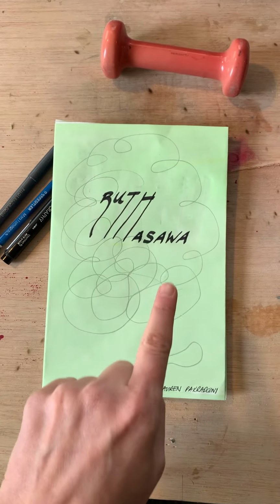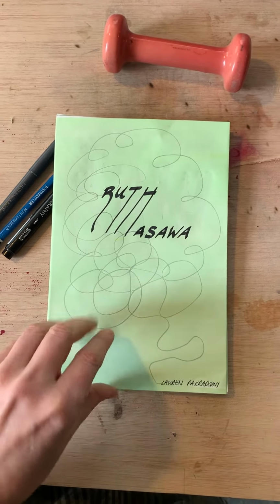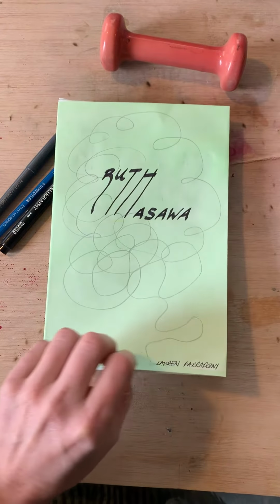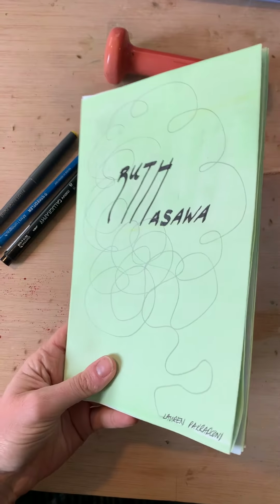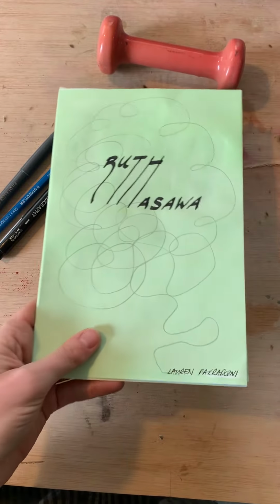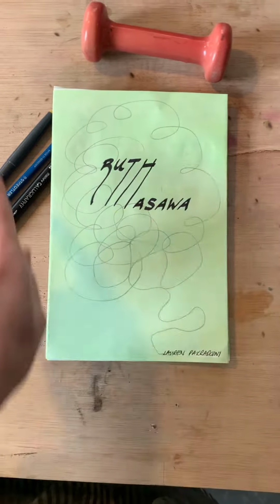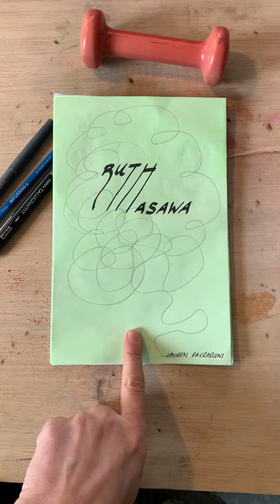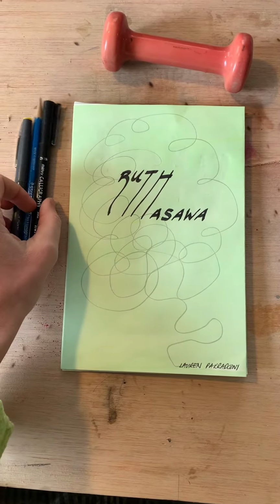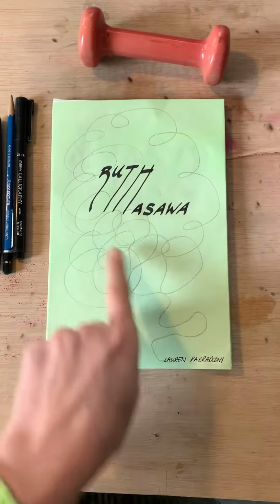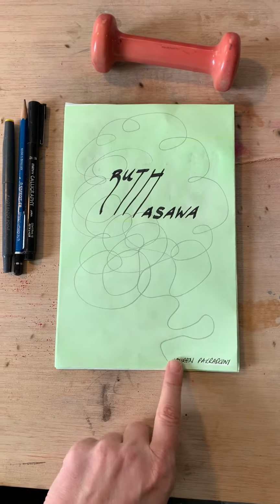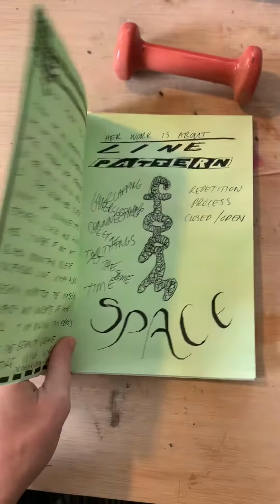The name of my artist is Ruth Asawa, and I've even tinted the paper with watercolor. You can see it's kind of green, just to have fun with the book structure itself. Obviously not a requirement, but something to consider is how the design is related to the contents of the book.